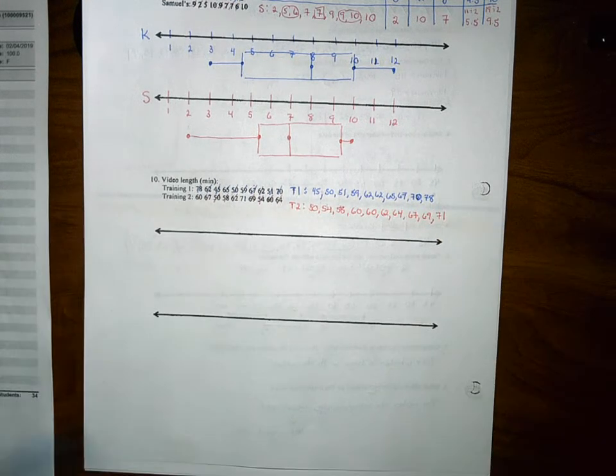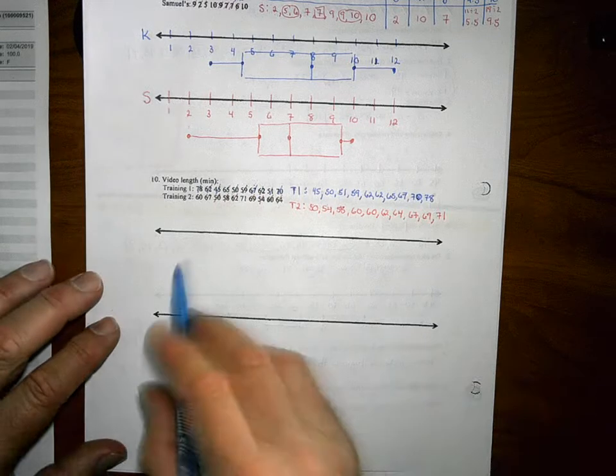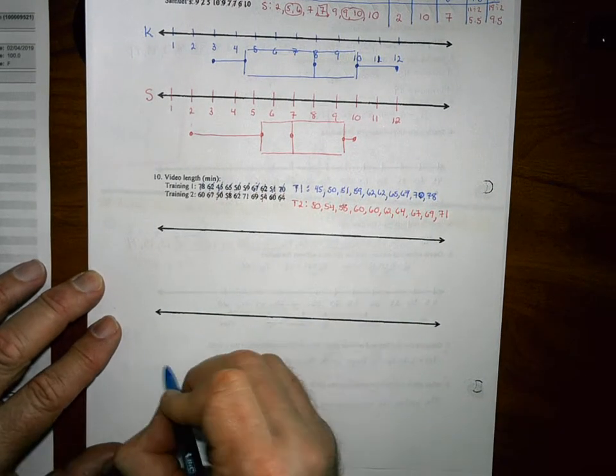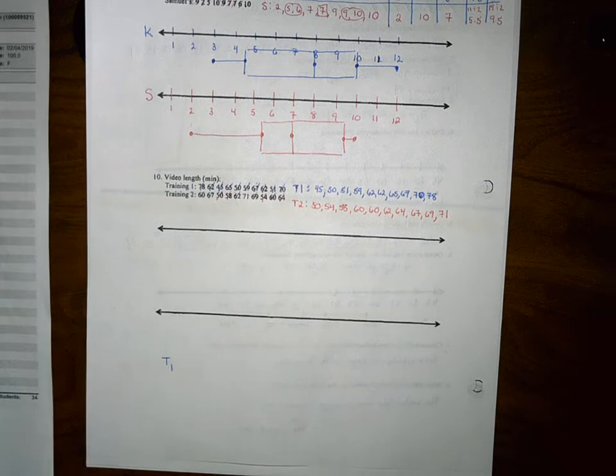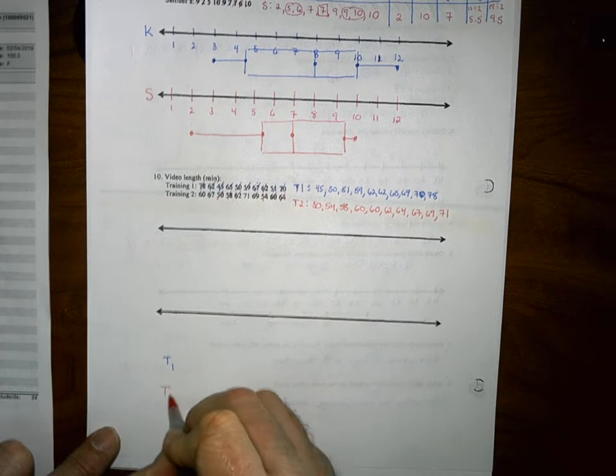Okay? Alright, so I've got to make a box and whisker plot. So what we've got to do is, and we'll make it down here. We have T1 for training 1. We have T2 for training 2.